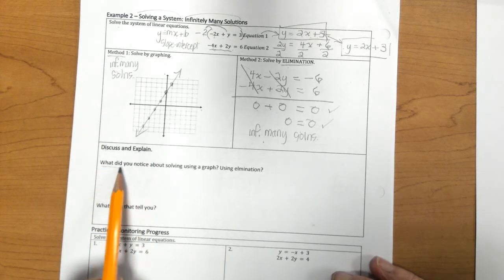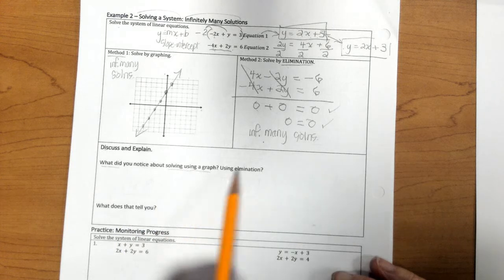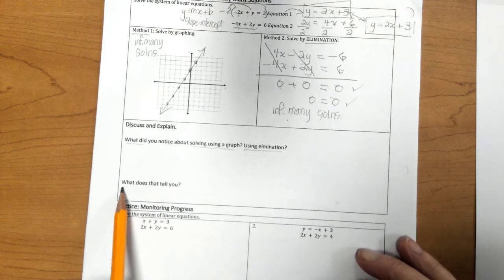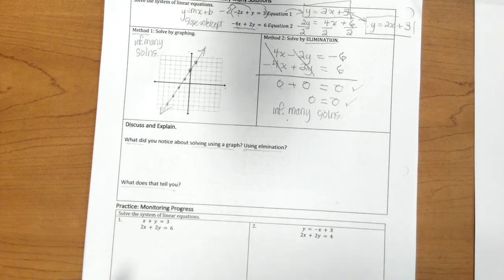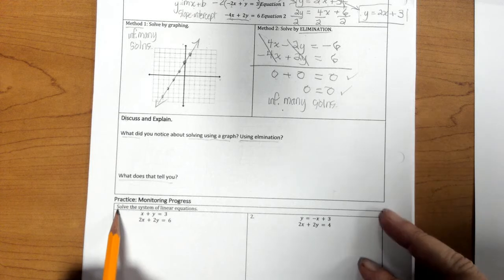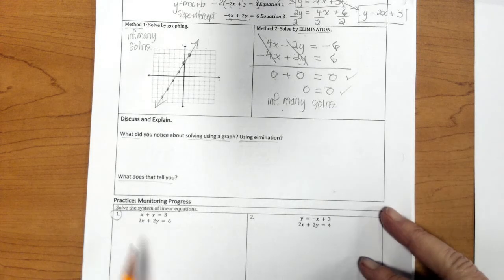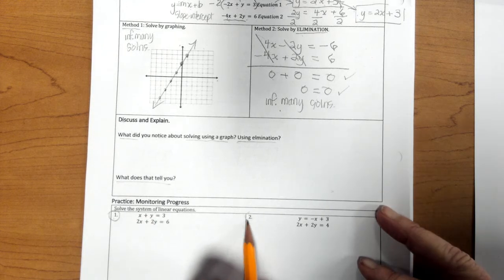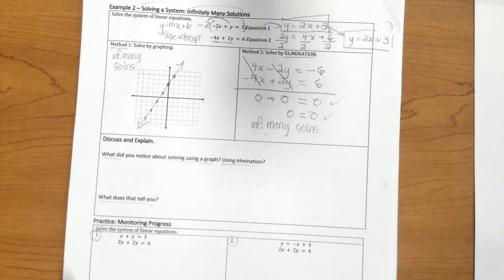discuss and explain. What did you notice about solving using a graph? What happened when we used elimination? And what does that tell you? So then what I'd like you to do is please go in and solve this system, the practice, number 1 and number 2, for sure.